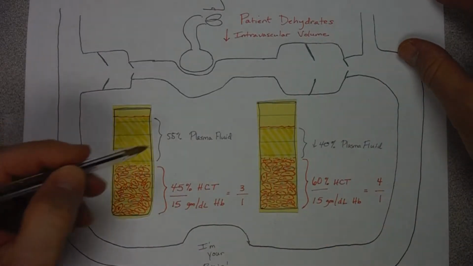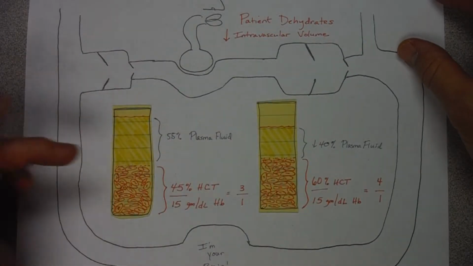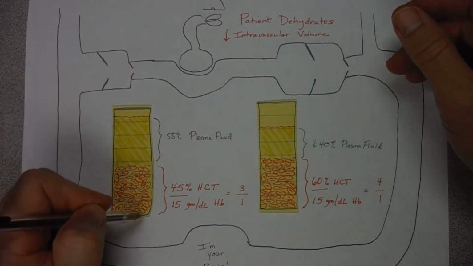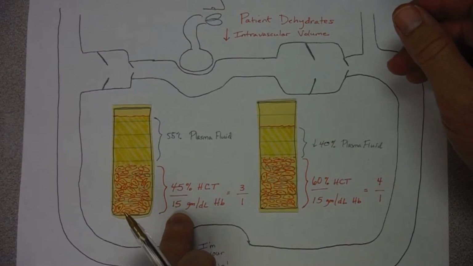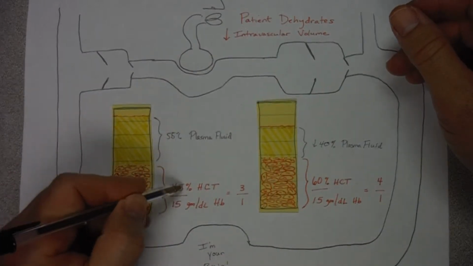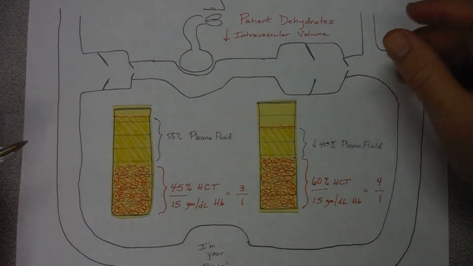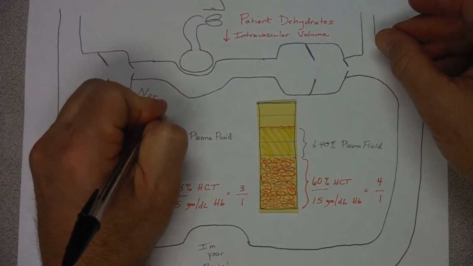So when the blood is separated, we see the 55% plasma, and I wrote fluid in here just to remind us that a lot of that is water, about 91% according to the book. The 45% remaining is your hematocrit. The 45% over 15 grams per deciliter, if we just look at it numerically, that's 45 over 15, or a 3-to-1 ratio. And that's just normal. So this would be an example of a patient who is normovolemic.